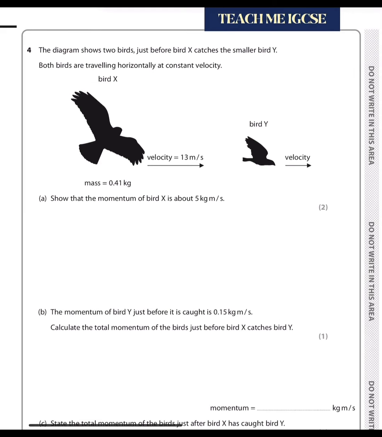Question 4, the diagram shows two birds just before bird X catches a smaller bird Y. Show that the momentum of bird X is about 5 kilograms meter per second. So momentum is calculated by mass multiplied by velocity. So here we just do 0.41 times 13 and we get 5.33. So that's around 5 kilogram meters per second.